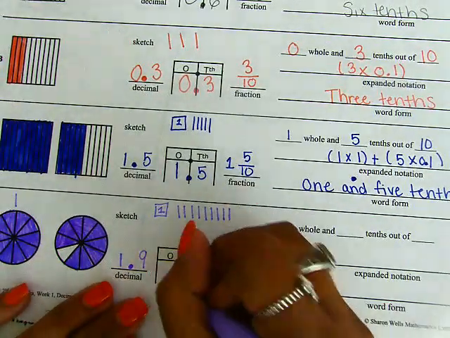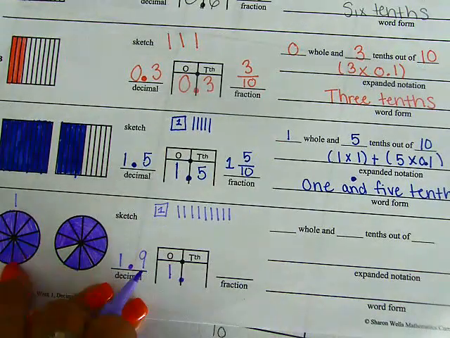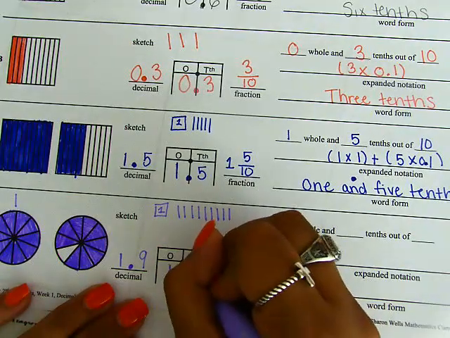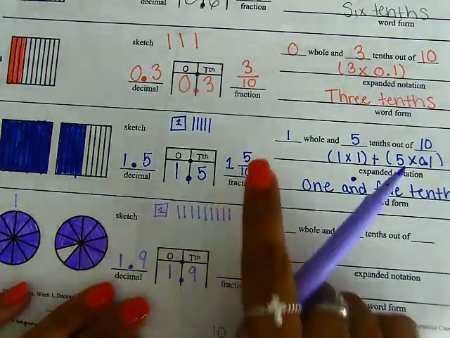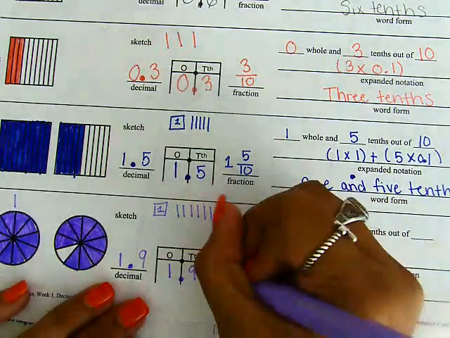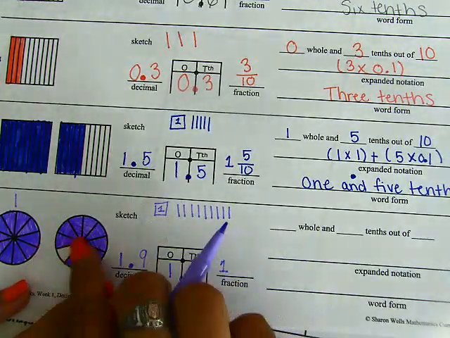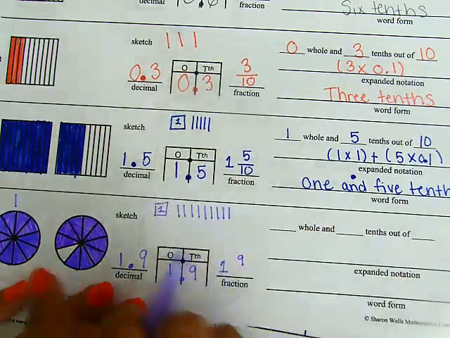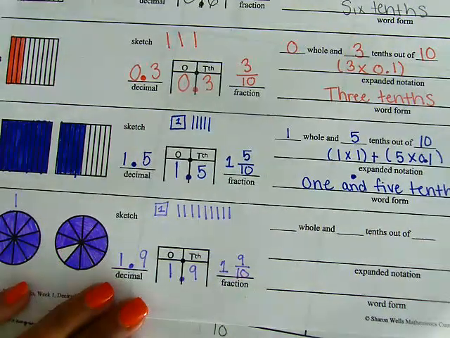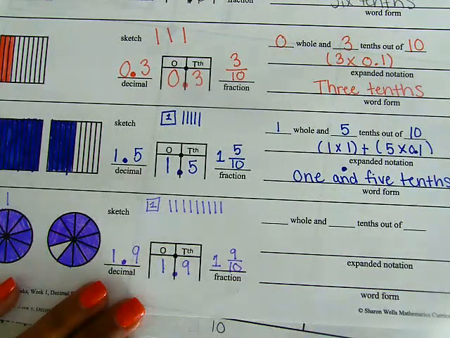Here, I'm going to do that one more time. I'm going to have a decimal point here. I have my 1 whole, my 10/10, and my 9/10. Just like this one up here, I'm going to write another mixed fraction. I have a 1 whole, and I have 9 shaded parts out of my 10 equal parts. So I have 1 and 9/10.